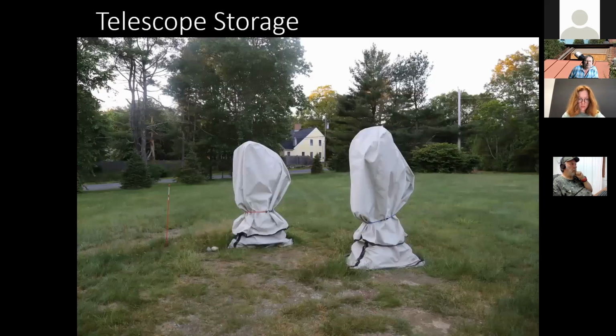I always get this question: how do you store these things? It's actually kind of complicated and evolves over time. Basically, the covers are Telegizmos covers that you can buy, but inside it's like two layers.